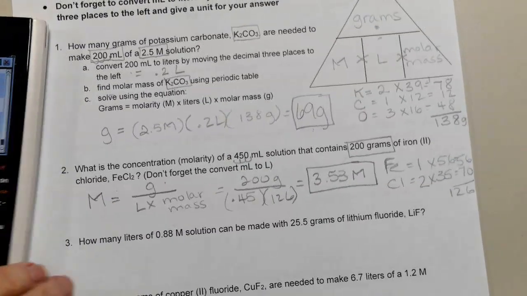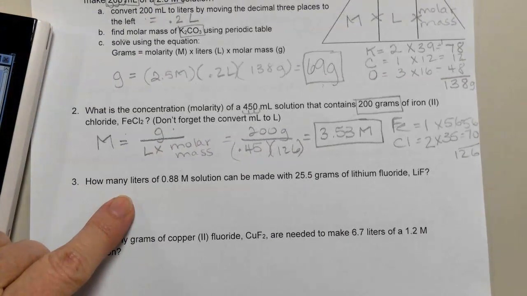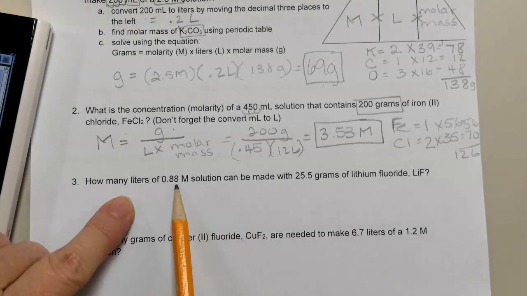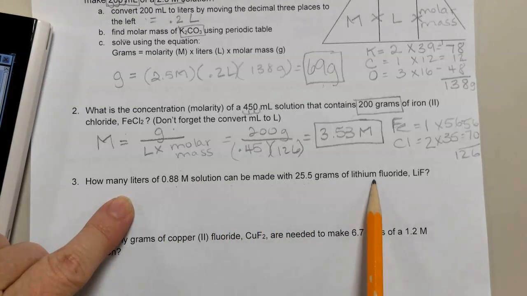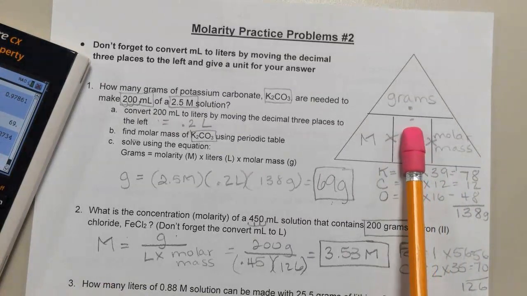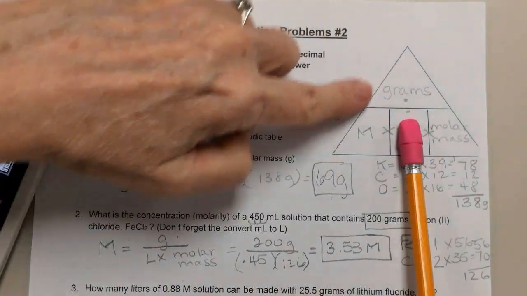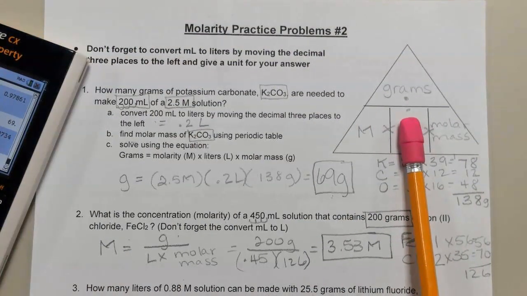All right, what if I'm solving for liters? Go here. How many liters of a 0.88 molar solution can be made with 25.5 grams of lithium fluoride? So again, I cover that up. It says grams divided by molarity times molar mass will give me liters.